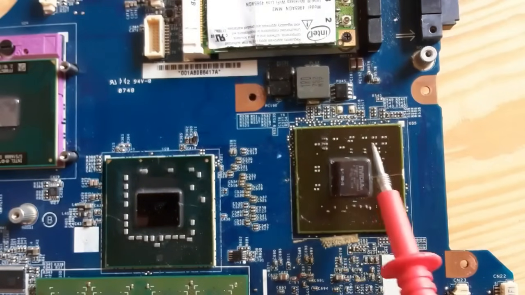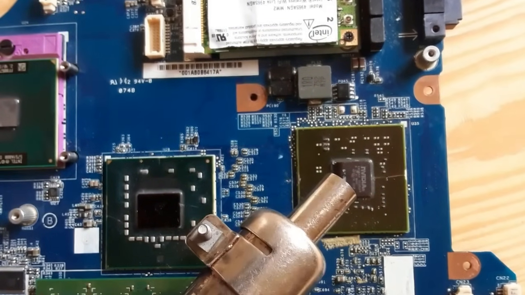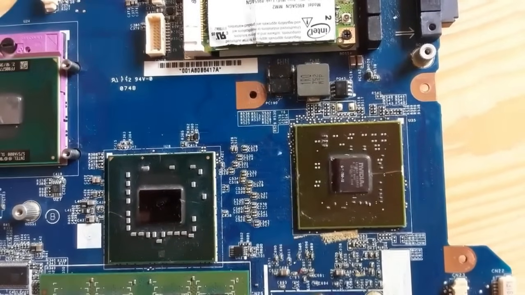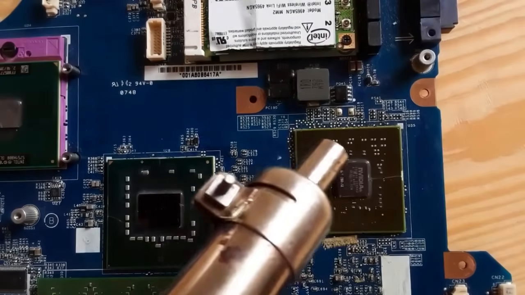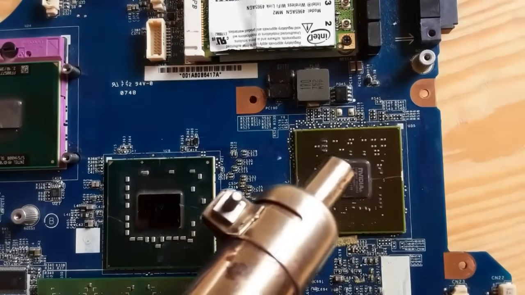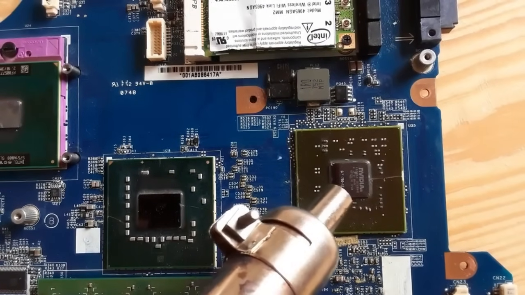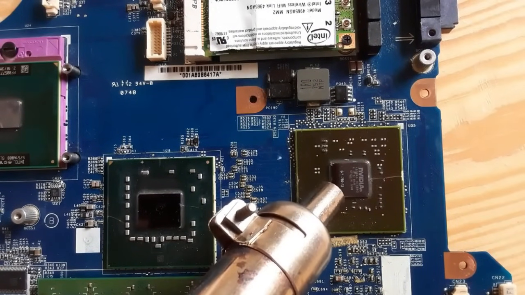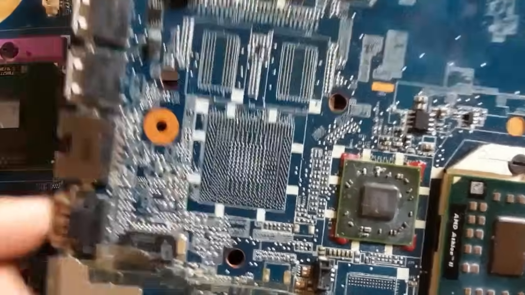You should always use it above the graphic card and then apply the heat using the hot air gun over the body of the graphic card, and this will correct the problem of the dry solder under the graphic card. I will show you right now the solder under the graphic card.